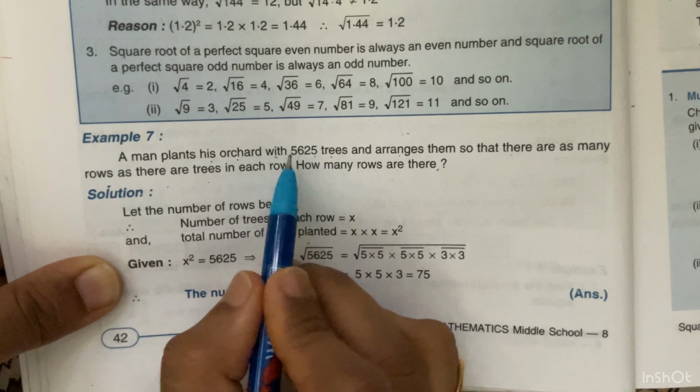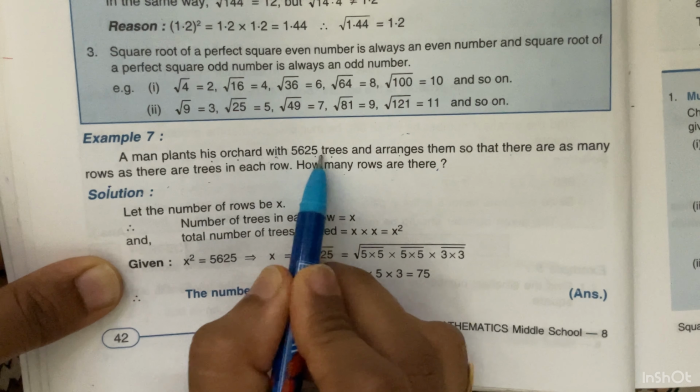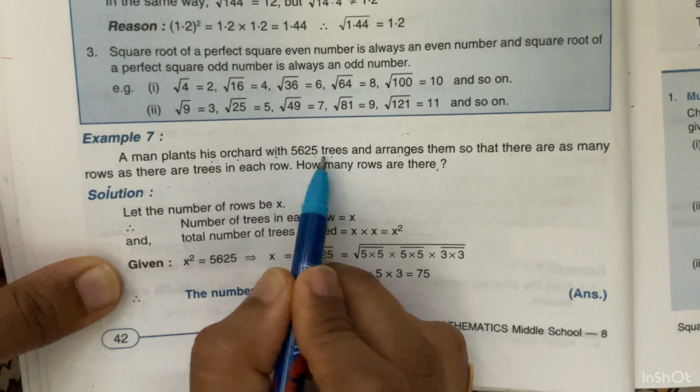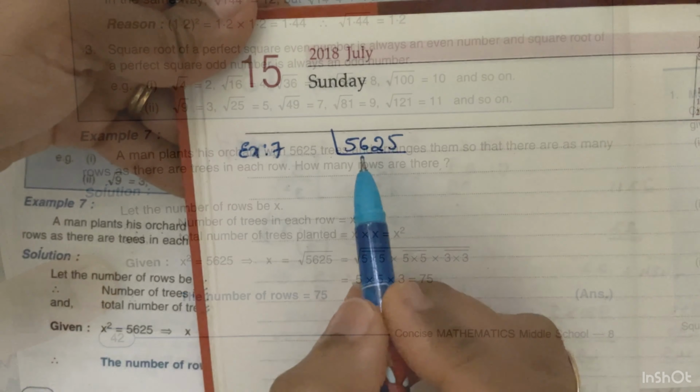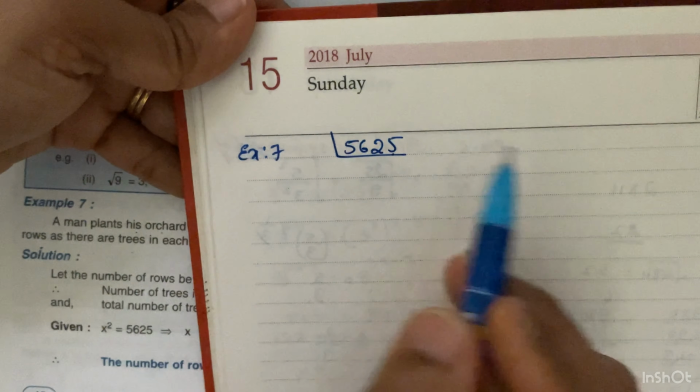Okay, now let's start the prime factorization method for 5,625. Here the number ends with a 5, so obviously it comes in the 5's table.